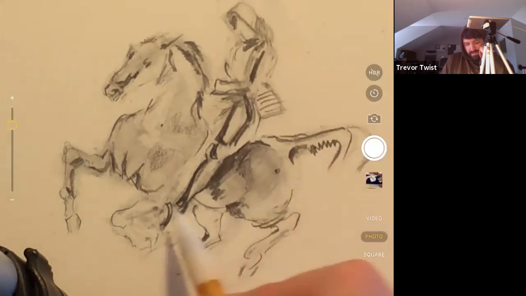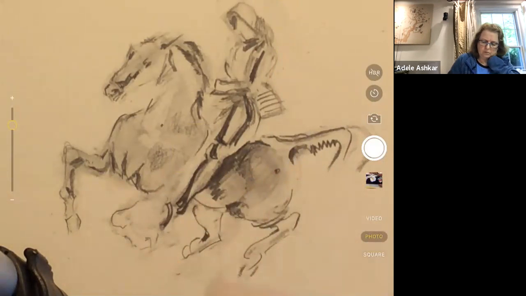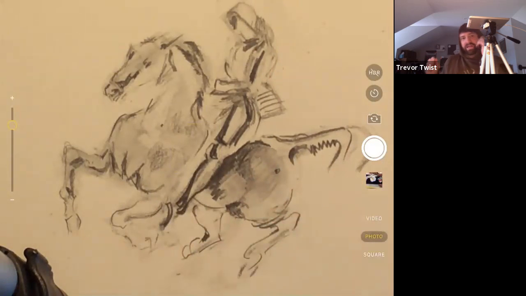Looking at it, it's beautiful. I had a couple different things going on where the leg of the horse and the foot of the rider. There's a really gray S curve that defines the bottom of that leg elegantly with a little slash.